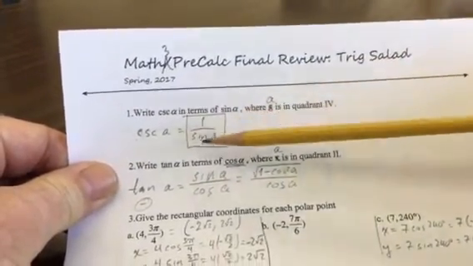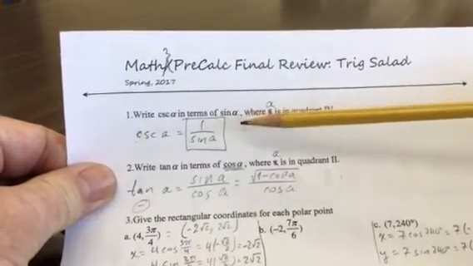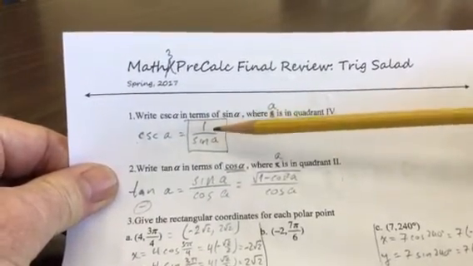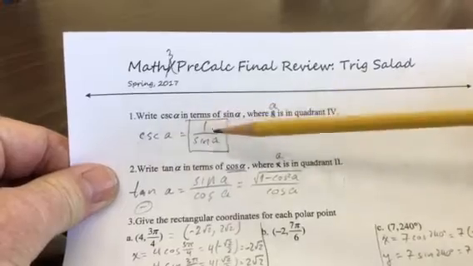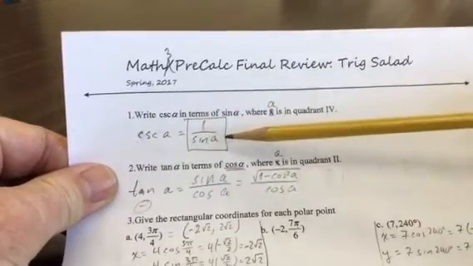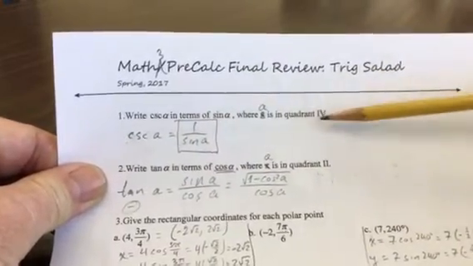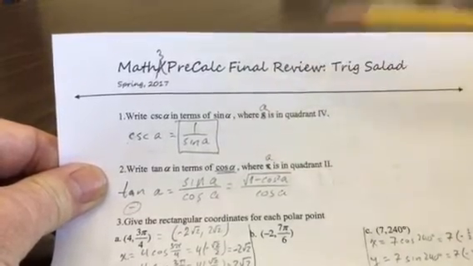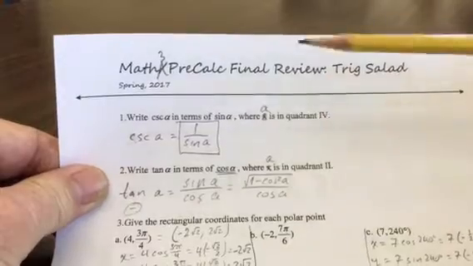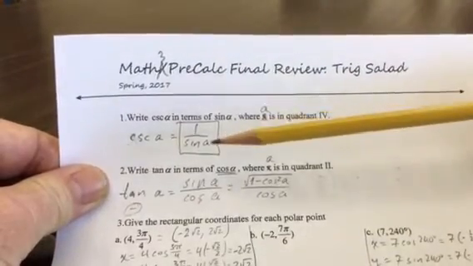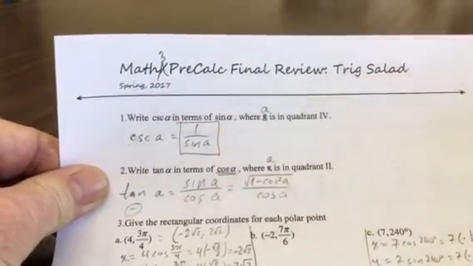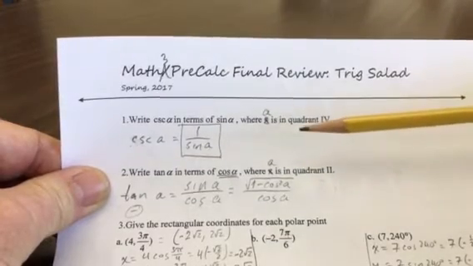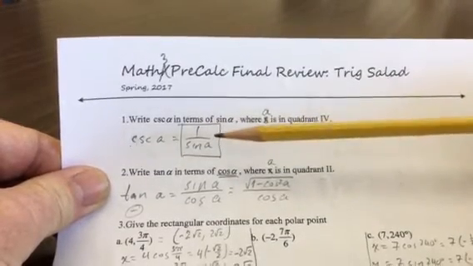Okay, so we're writing cosecant in terms of sine, and that's pretty simple just because that's almost how cosecant is defined, it's 1 over sine. So that one's pretty straightforward. Making the point also that when A is in quadrant 4, the cosecant is negative, so your expression should be negative. But it's already negative because the sine is also negative in quadrant 4. So you don't have to do anything to this one here.